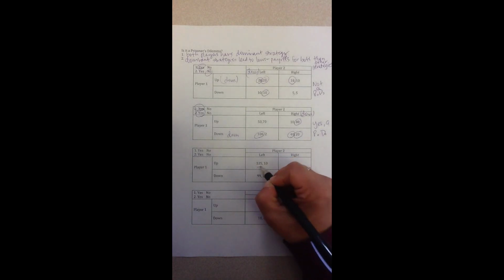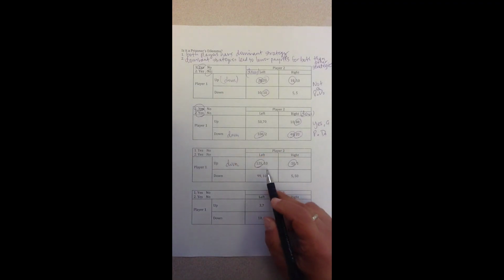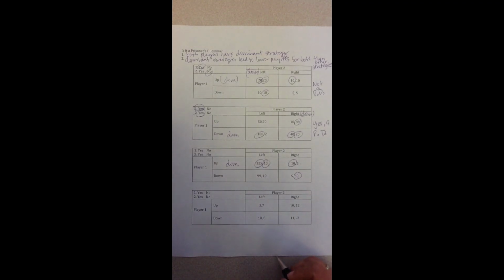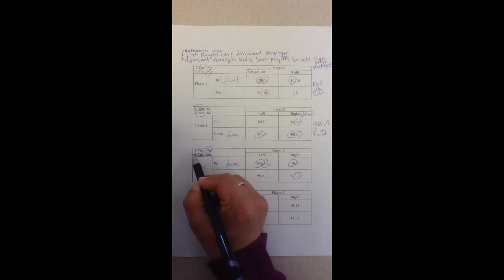Moving to the next one, let's see. In the left column, up beats down. In the right column, same, so this is dominant. Now here, in the top row, left is better than right because 10 is bigger than 5. In the bottom row, right is better because 50 is bigger than 10. So there's no dominant strategy here for player 2. Player 1 has a dominant strategy, player 2 does not, so it's not a prisoner's dilemma. We don't need to go any further. If the first condition is not met, then the second condition doesn't make any sense. It's not met either. So this one's not a prisoner's dilemma.